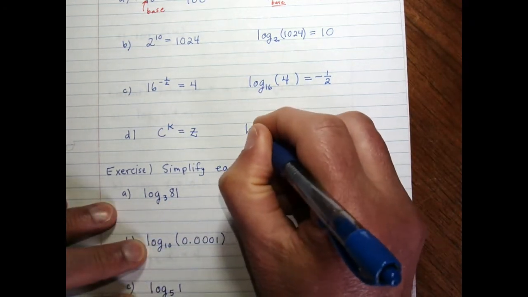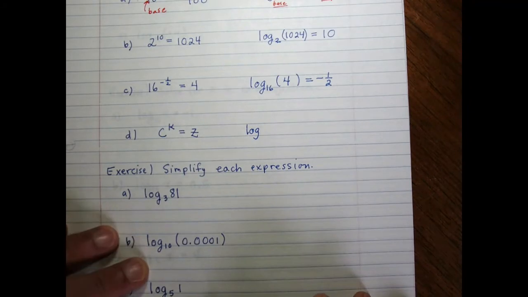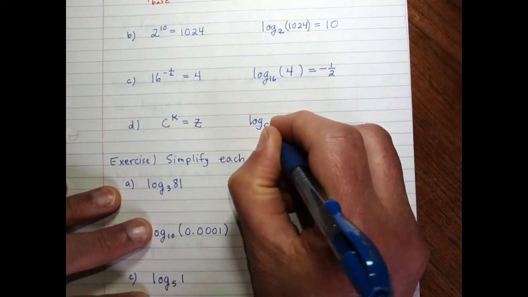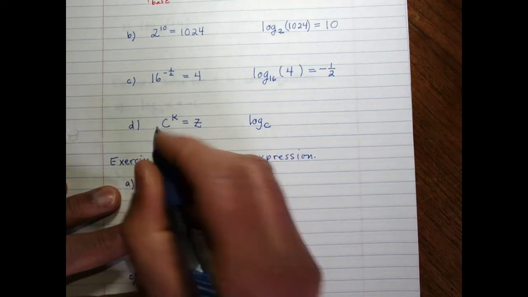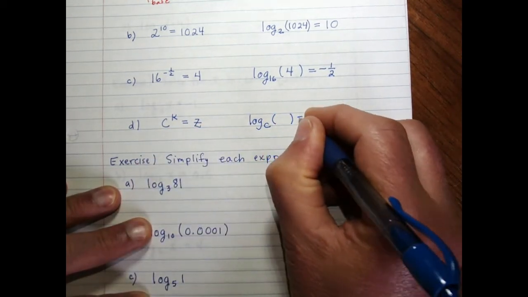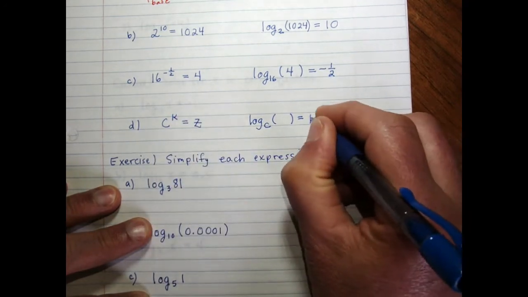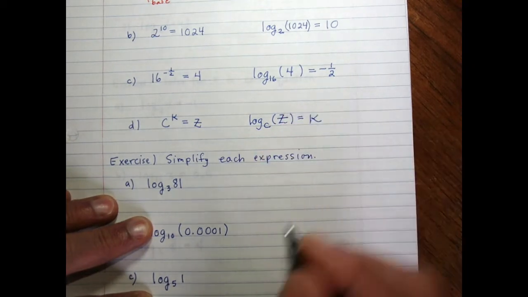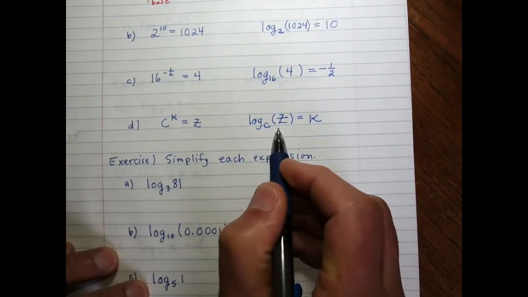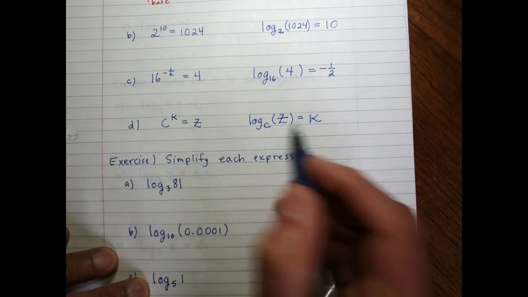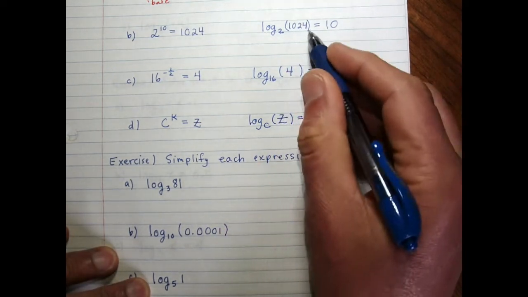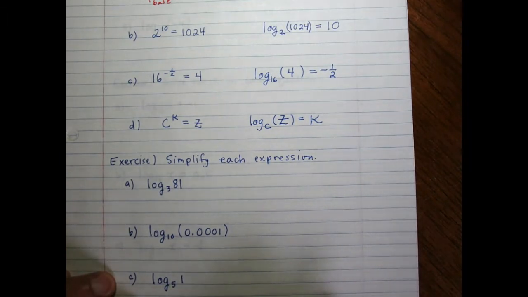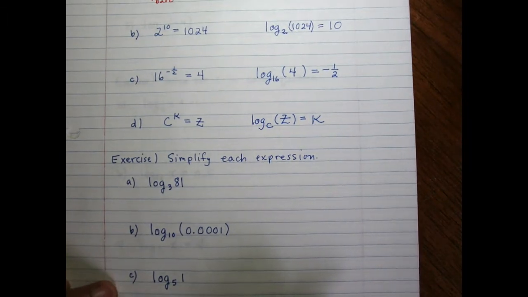One more with symbols. c to the k equals z. We're going to write this as log base c, because c is the base on the exponent. The exponent goes all by itself on the other side, k, and inside parentheses goes the z. The parentheses is not always written, so I guess I'd say it's optional, but sometimes it just makes it easier for me, when writing by hand, to read these things.